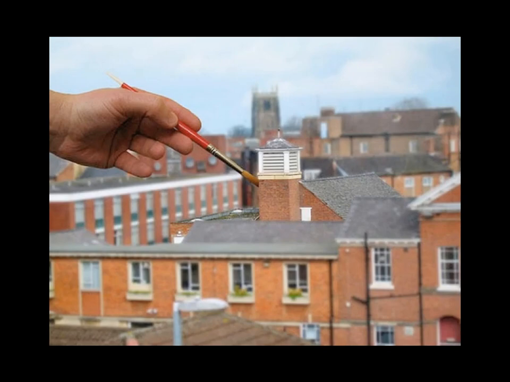This is called tilt shifting. It's a way that the depth of field is manipulated. I don't think you will have an ability to do that, but if you get a chance to watch tilt shifting, it's really a cool optical illusion.